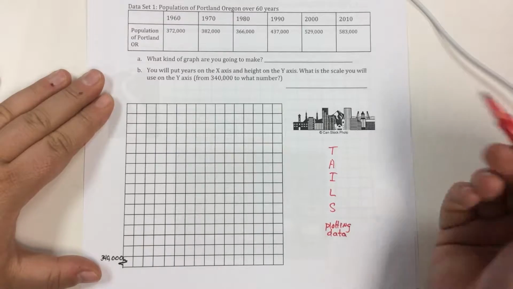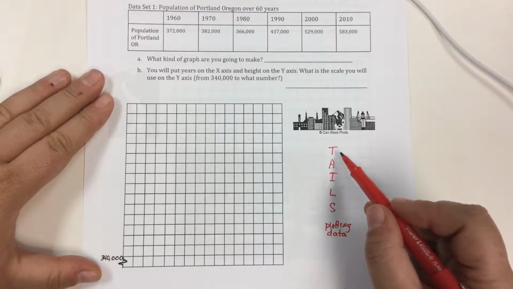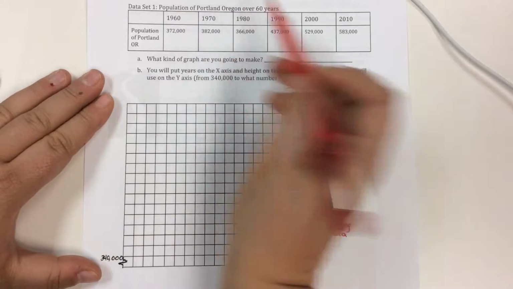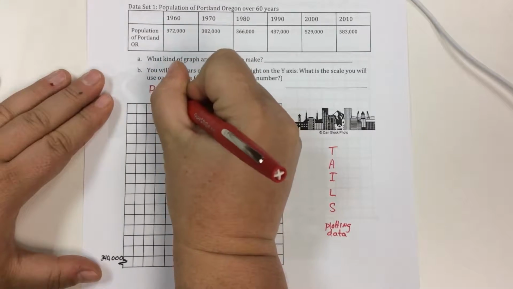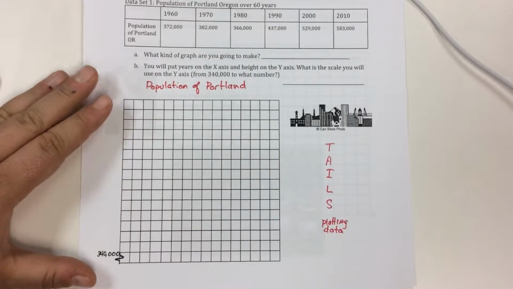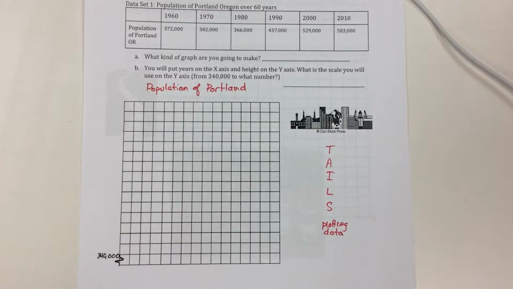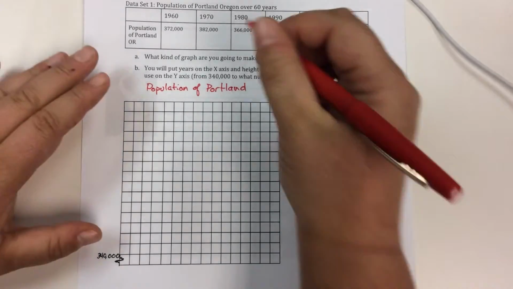The data table gives me the graph title, the population of Portland, Oregon over 60 years. So I can write it up here. We want a title that clearly tells the people who are looking at your graph what it is that they are looking at. So this graph is going to be the population of Portland, Oregon.